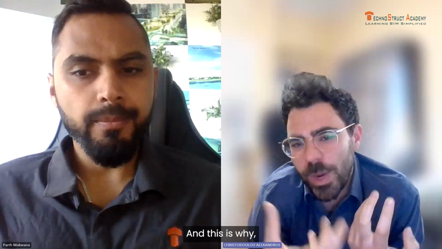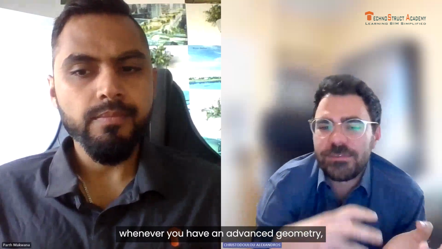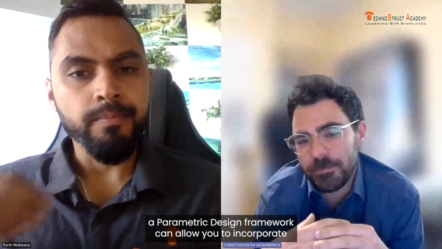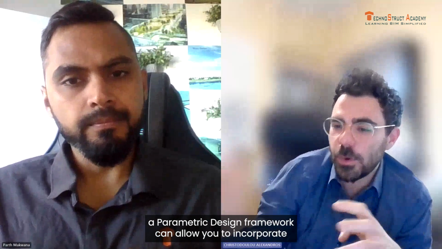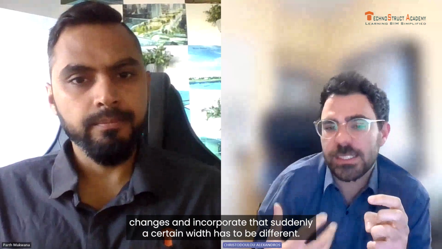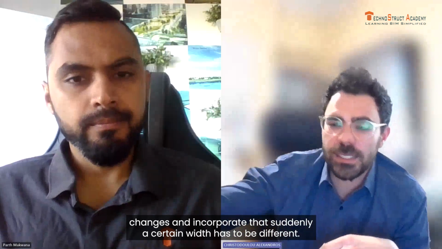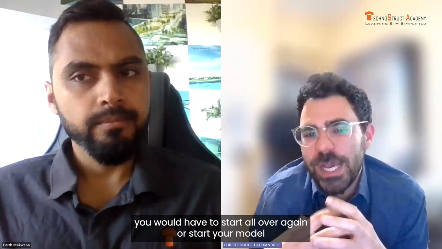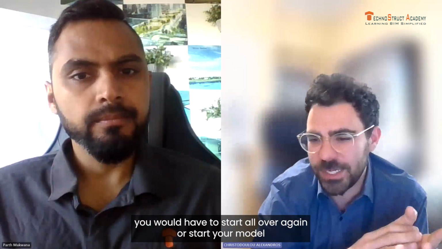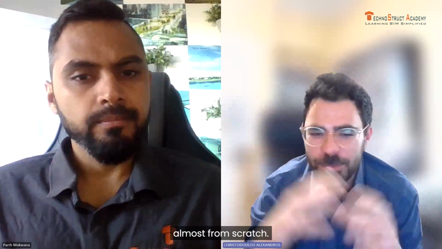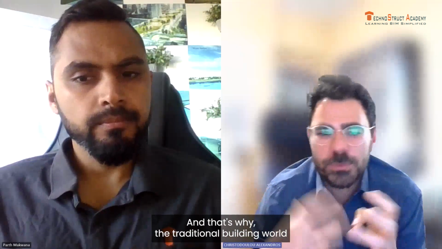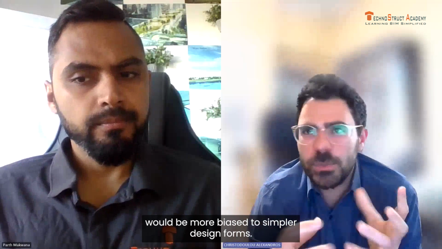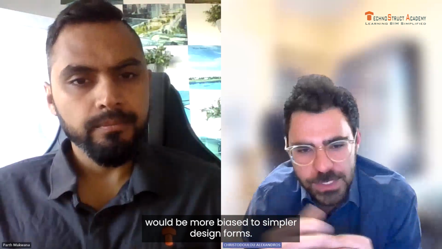And this is why whenever you have an advanced geometry, a parametric design framework can allow you to incorporate that suddenly a certain width has to be different. With the traditional paradigm, you would have to start all over again or start your model almost from scratch. And that's why the traditional building world would be more biased to simpler design forms.